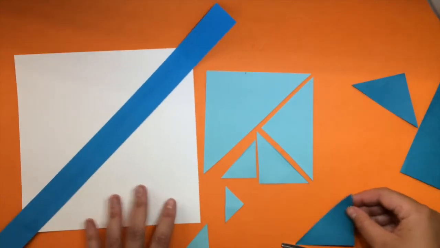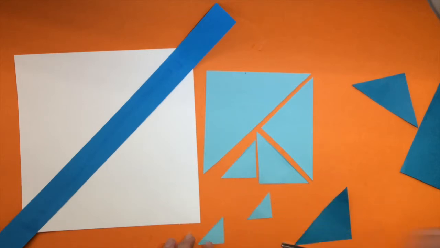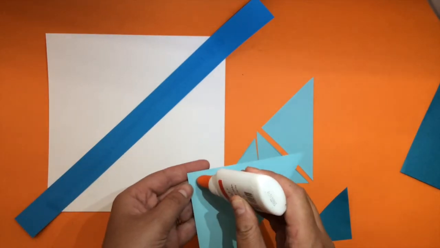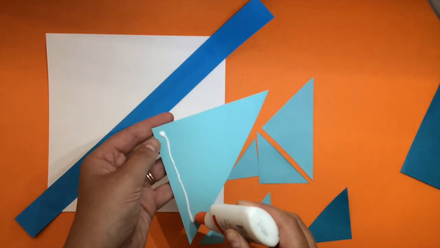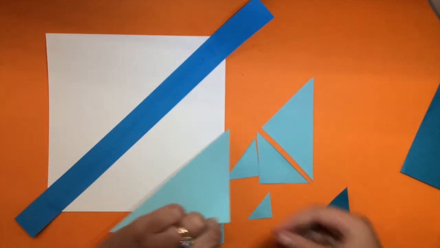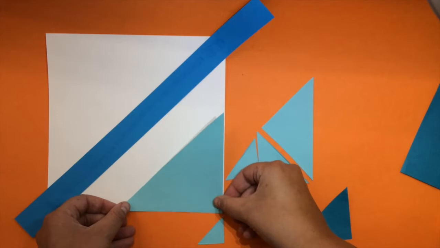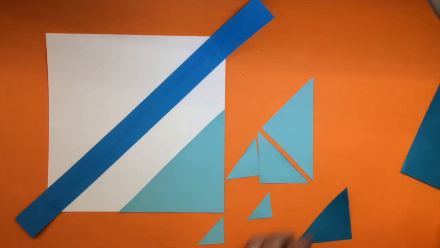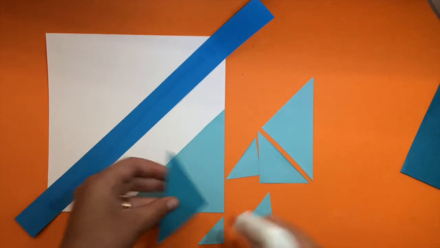Now, the reason that I am making all of my triangles the same shape is because when I go to glue down my triangles, first, do a line of glue around the edge of your shape, place it onto your paper, but now I can begin layering my triangles on top of each other.